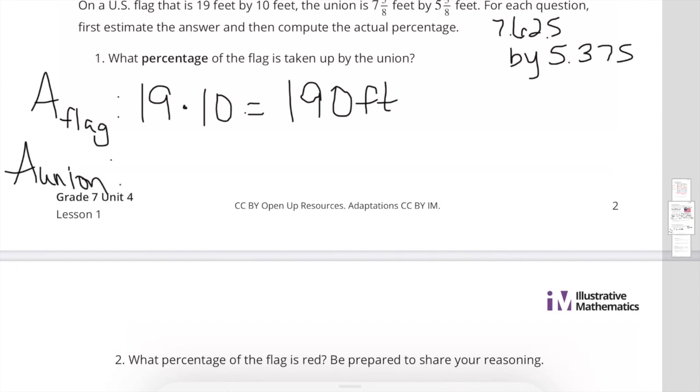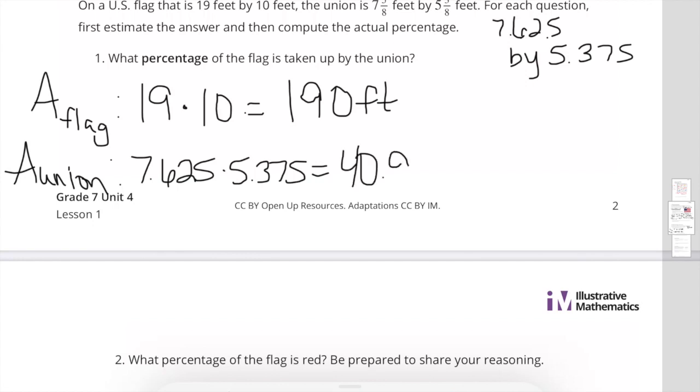The area of the union is 7.625 times 5.375, okay, which is 40.98 and some more decimals. For this problem, we're just going to go ahead and round that to approximately 41 square feet.